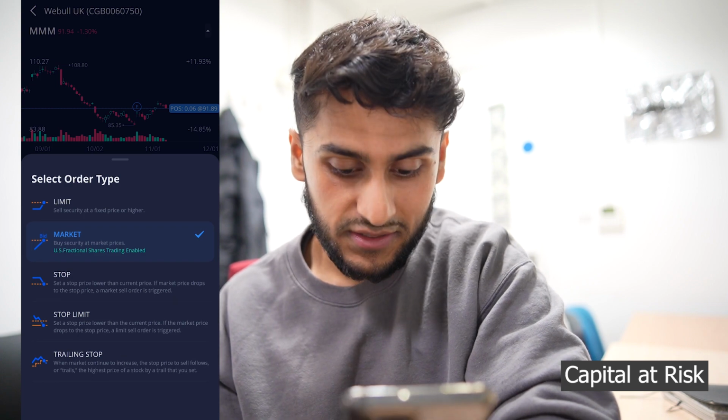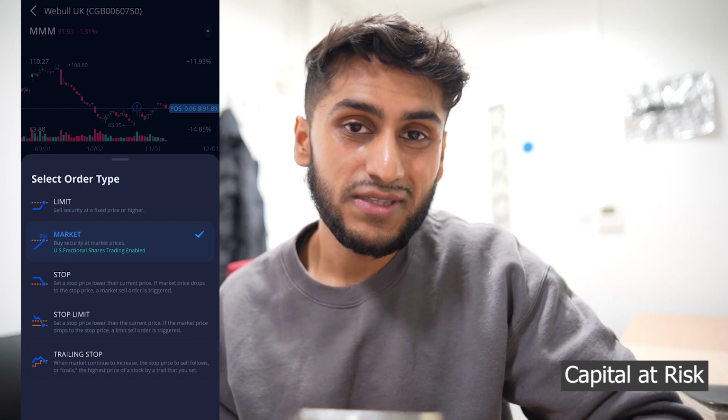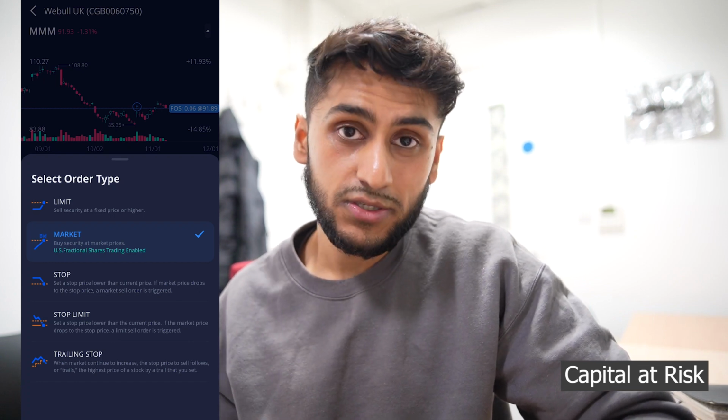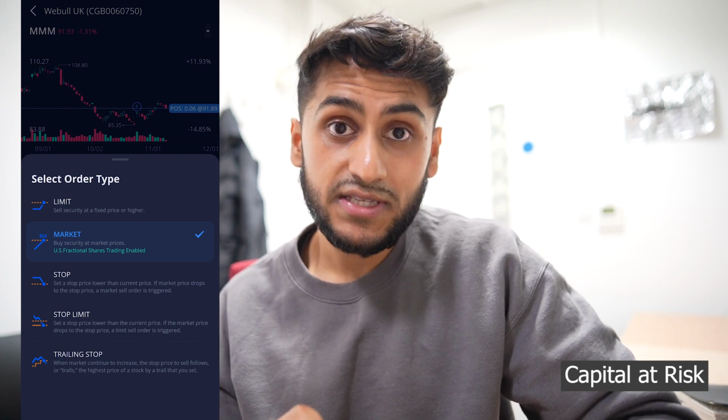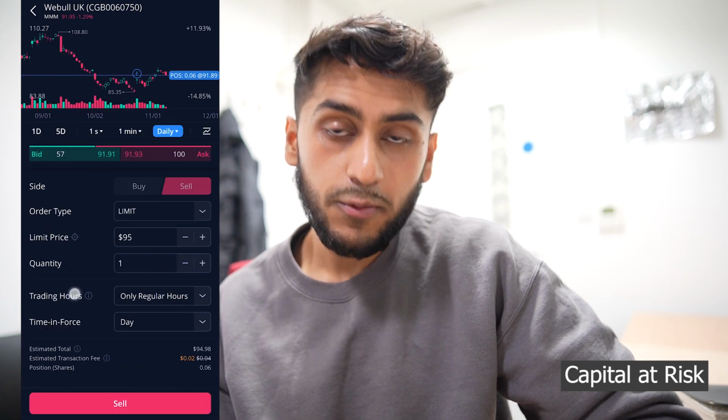Also, you can have a trailing stop loss. So when a market continues to increase, the stop loss will actually dynamically change with that. I would not use that as a beginner. I would only really use limit and market and maybe stop. So I would go into limit here. Sell a security for a fixed price or even higher. Let's say that when the price is $95 per share, that is when we want to sell our shares in 3M. Then we can input our quantity and then press sell.